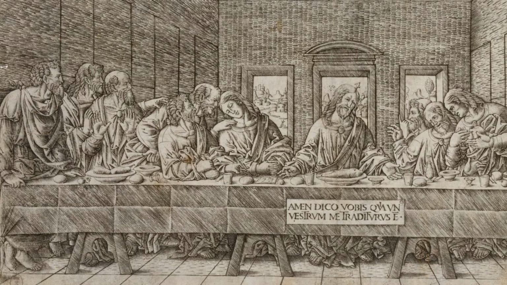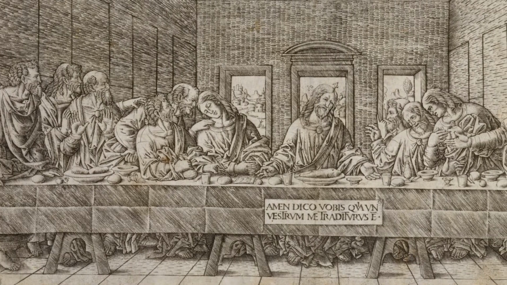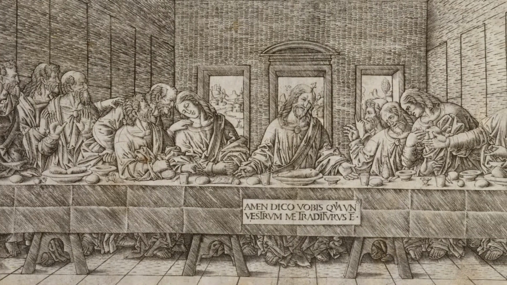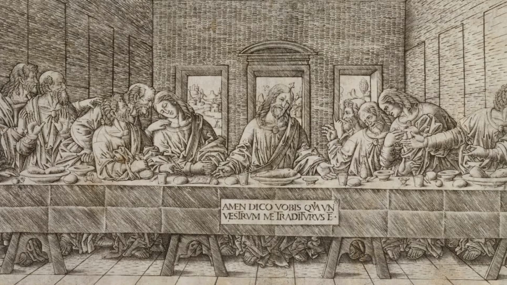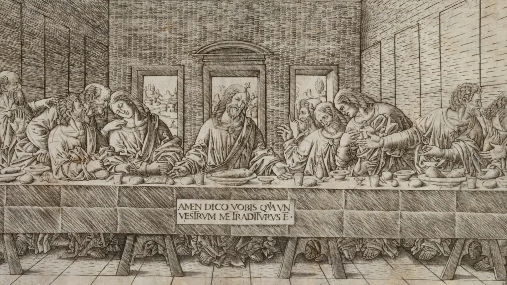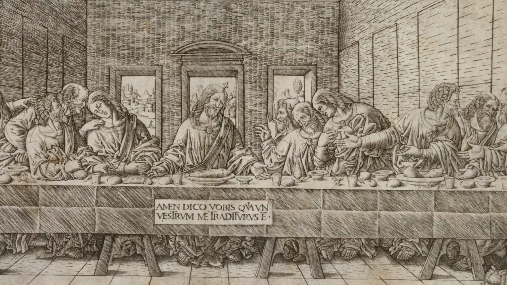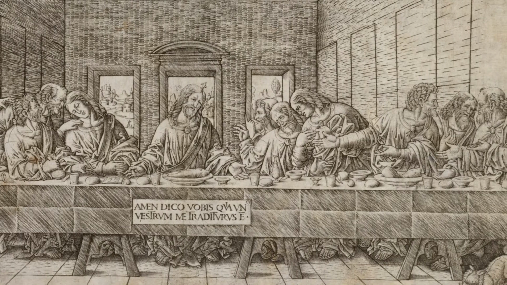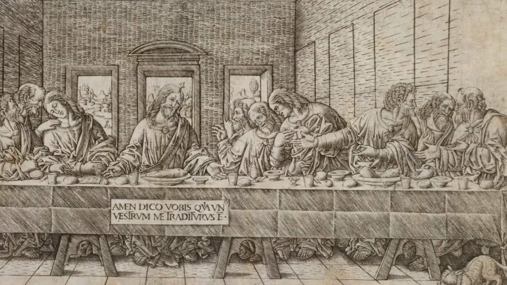Another development that kept the name of Da Vinci alive was the development of engravings, and the Last Supper was probably the most engraved image in the 16th and 17th centuries, being spread throughout Europe such that artists like Rembrandt, who never set foot out of his own country, were familiar with it.